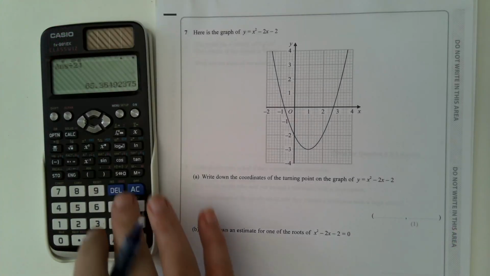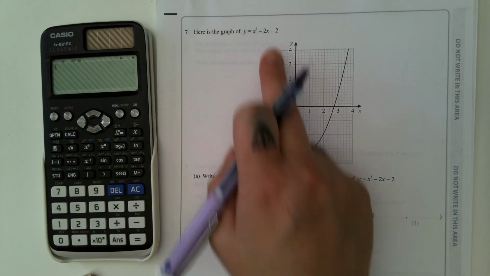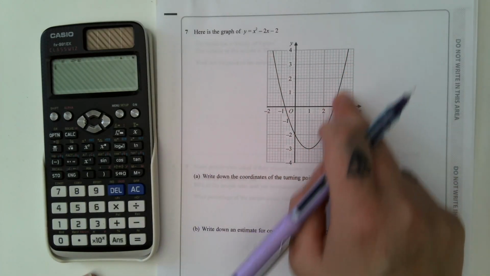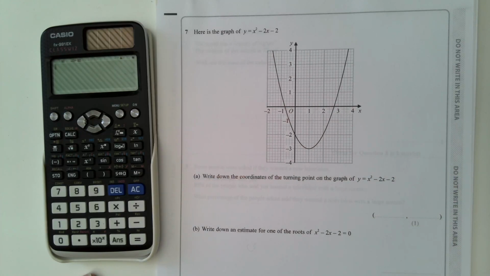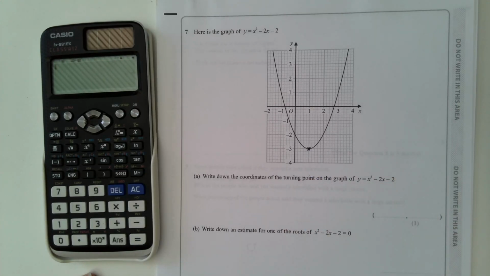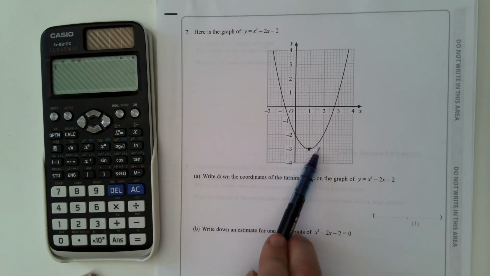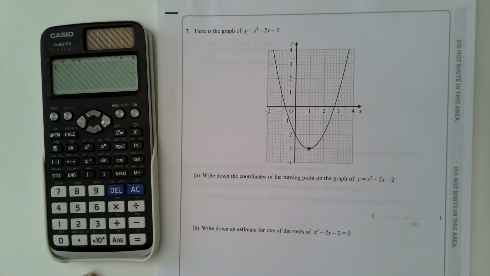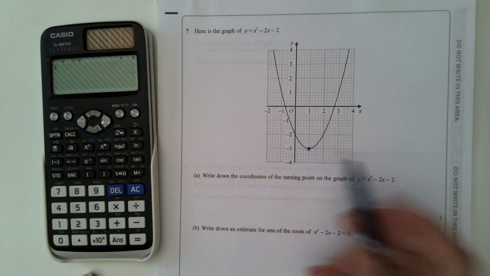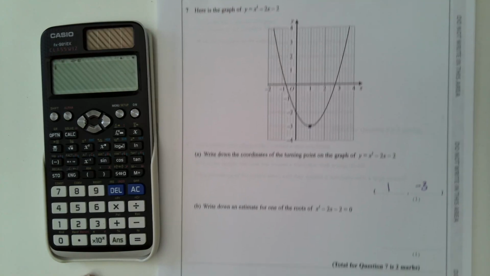Question 7. Here is the graph of y equals x squared subtract 2x subtract 2. So this is our quadratic graph here, positive quadratic graph. Part A, write down the coordinates of the turning point on the graph of y equals x squared subtract 2x subtract 2. So the turning point is that point where you could draw a line of symmetry. So the point on which this quadratic curve is then going to mirror itself on the other side. So we're going to read off our coordinate. So our x coordinate goes first, which is 1, and our y coordinate goes next, which is -3.